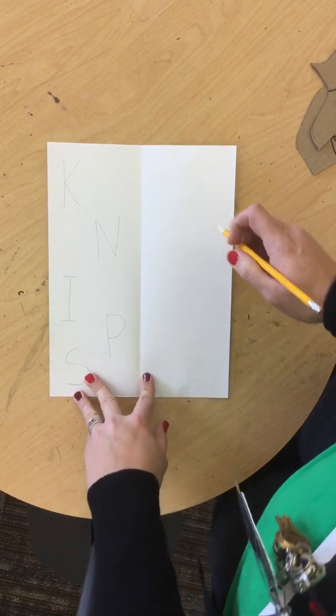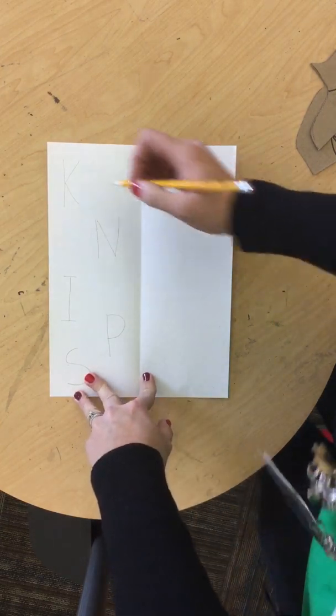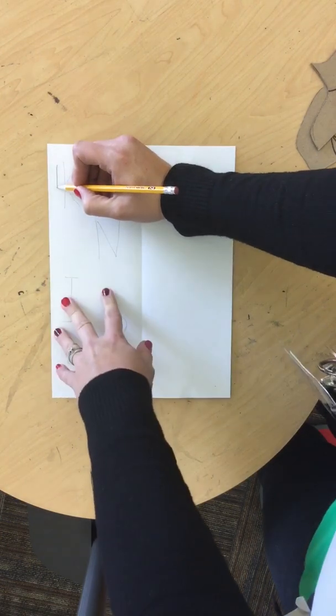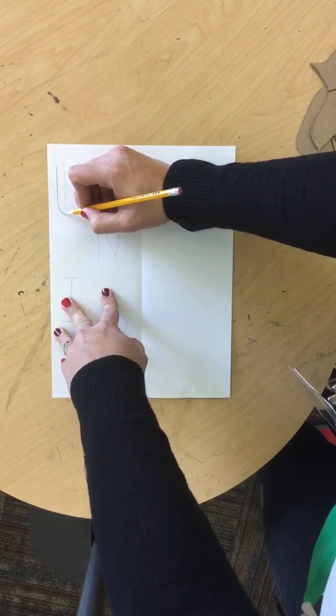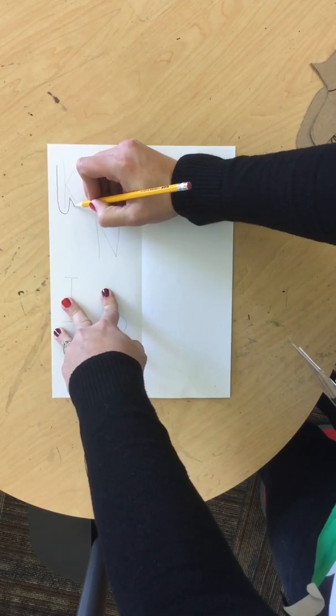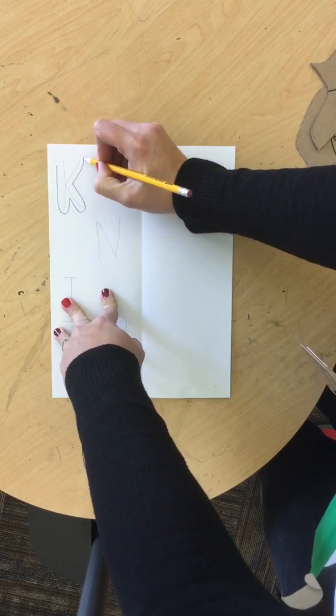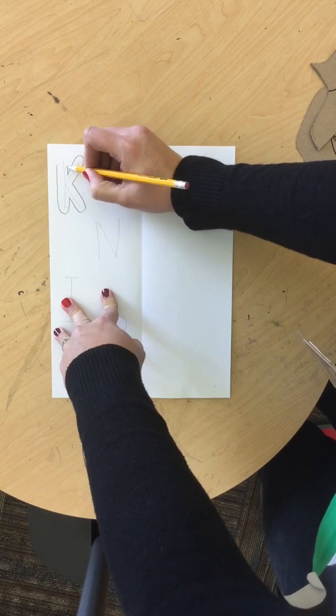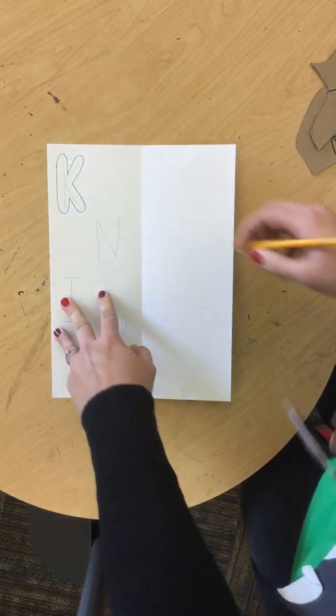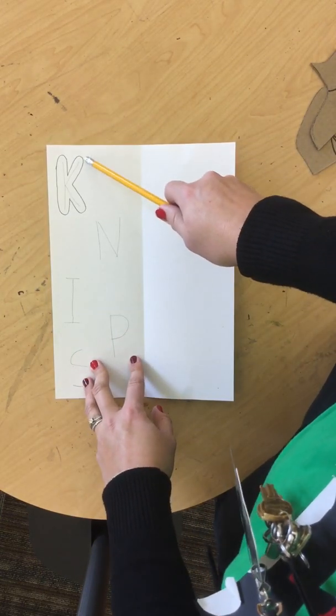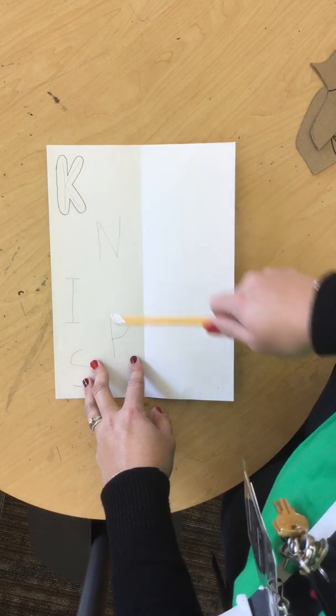You could make them bubble letters like this. Loop around your letter, go up, back down, loop around, up, loop around, up, and loop around. So my pencil line doesn't actually ever touch the inside line.